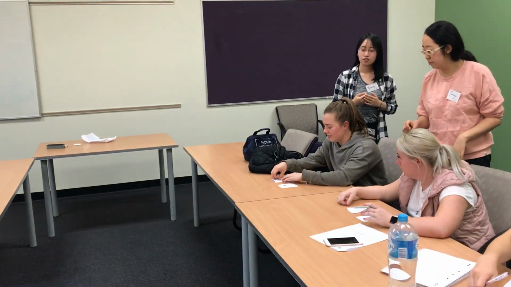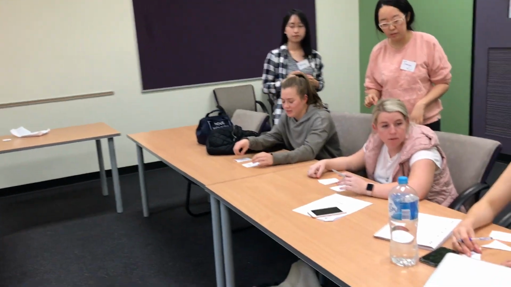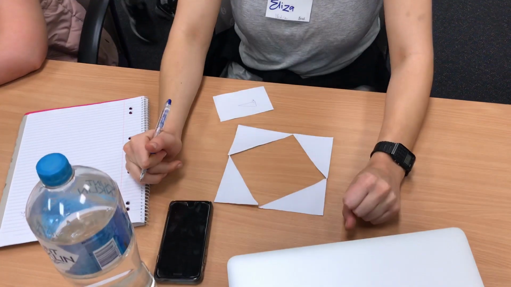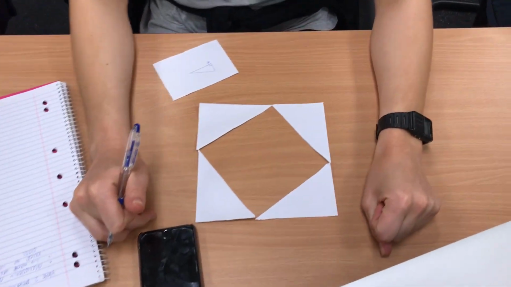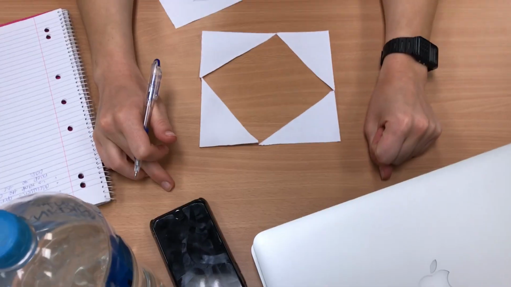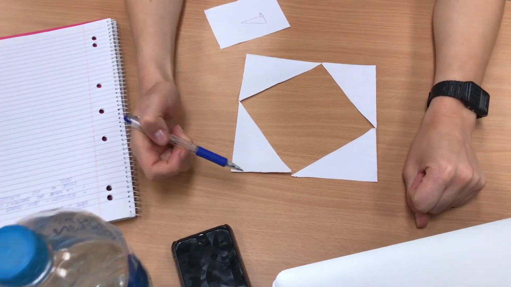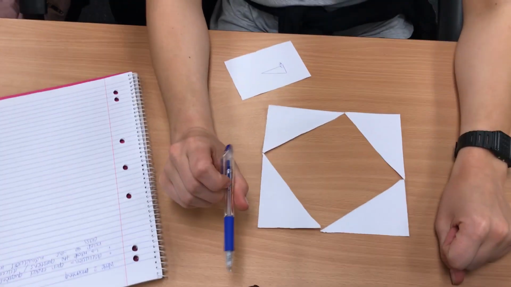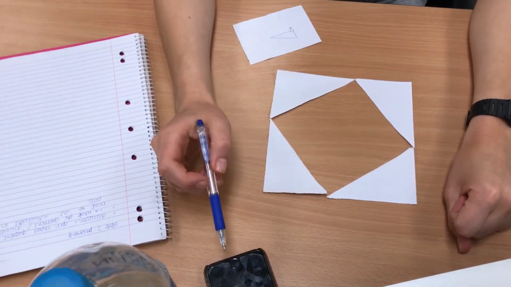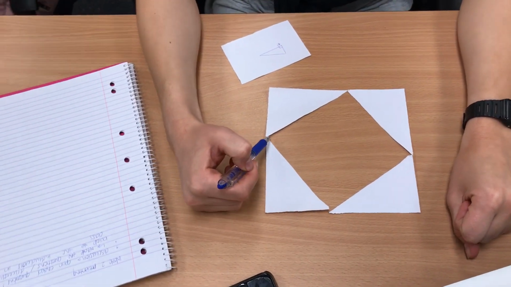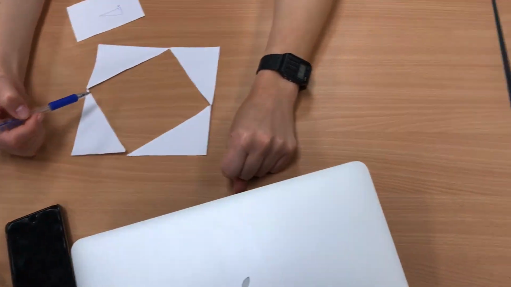I think it's like this. Yeah, that's very good. That's one way of doing it. Well done. It is one shape, one big square, but you can see 2 squares here. Very good.